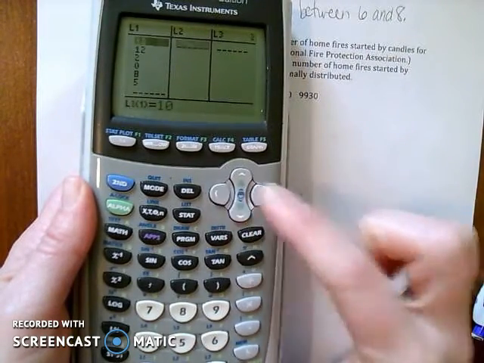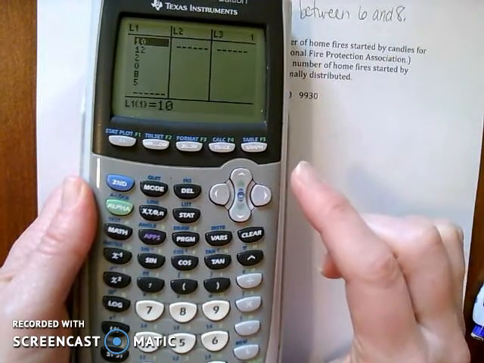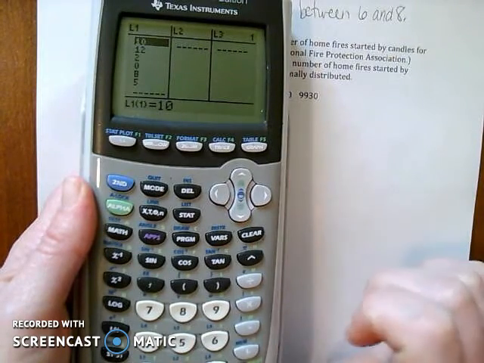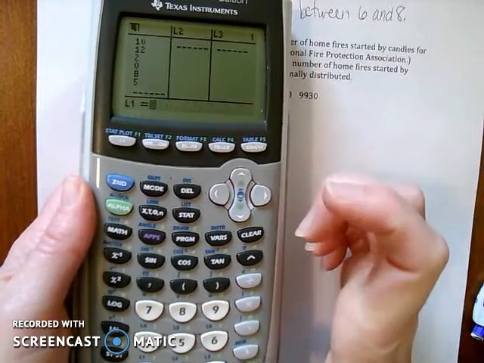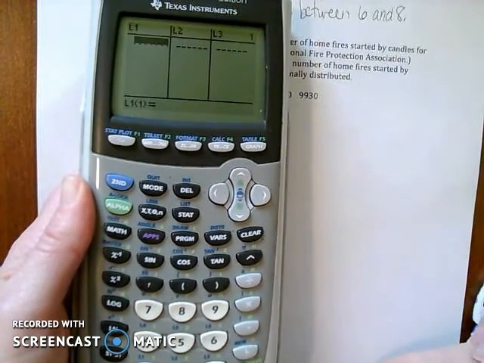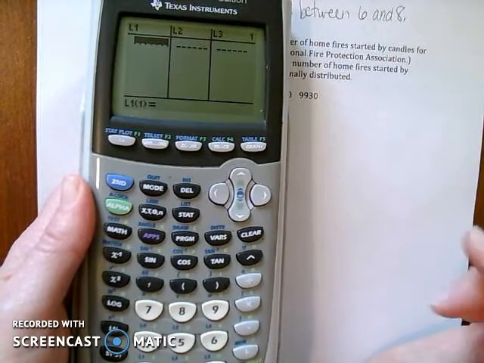So anytime you need to go back and forth, just arrow over. We will only use L1 right now. You're just going to have one list. In chapter 10, it will be 2 of them. So go up, clear, enter, then it goes away. Okay, and then you just type your numbers in.